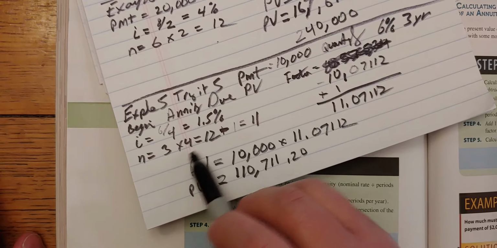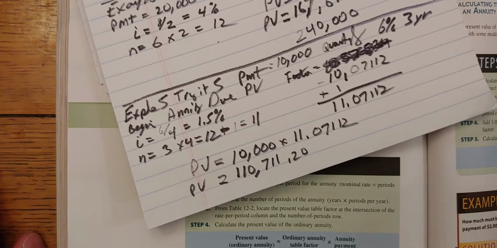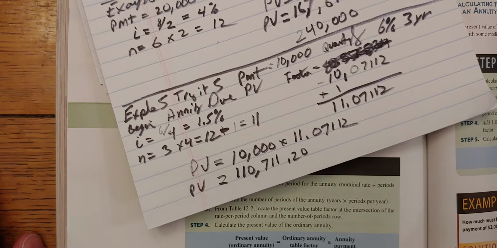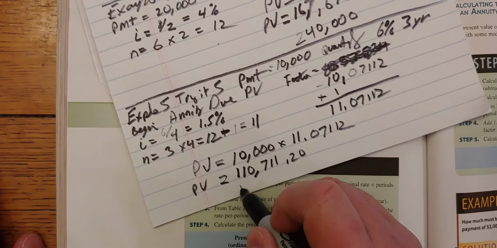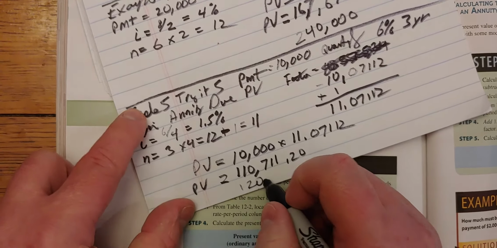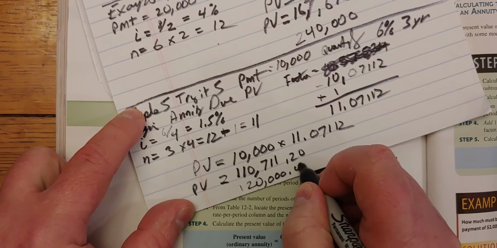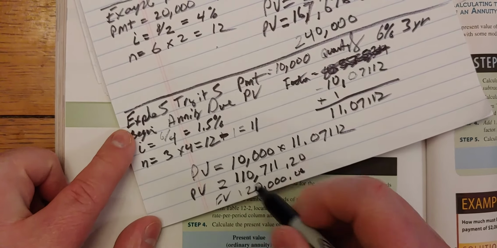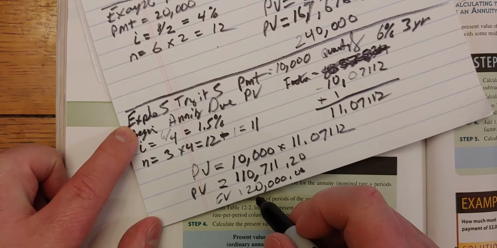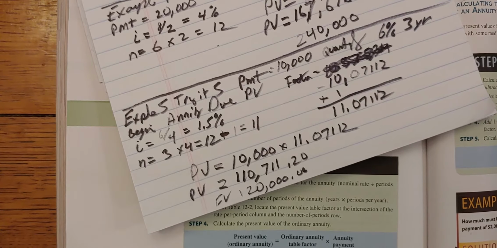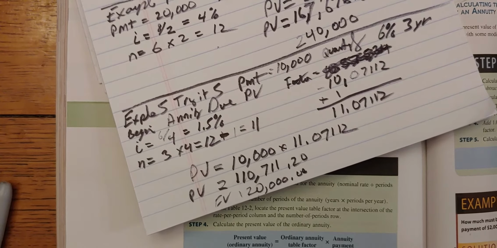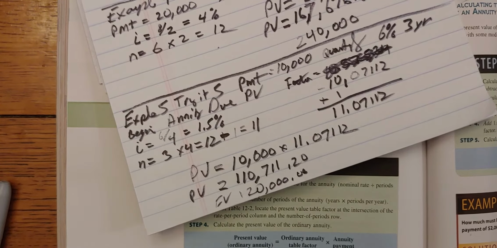We know that's 12 payments. So 12 times 10,000 should be $120,000 future value. So that's going to be about $9,300, just short of $9,300 in interest earned on those quarterly payments at 6%.